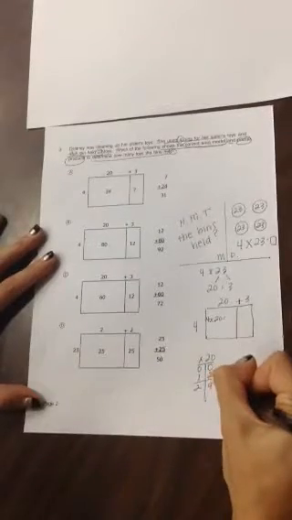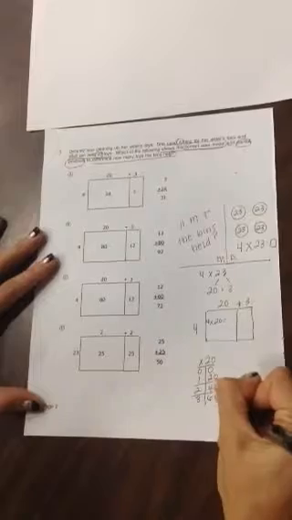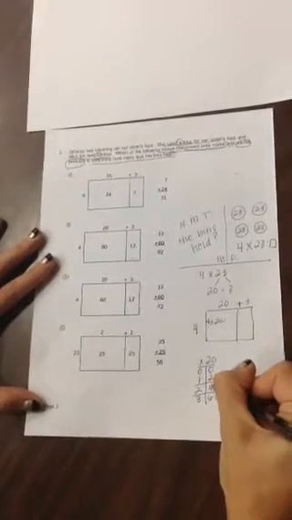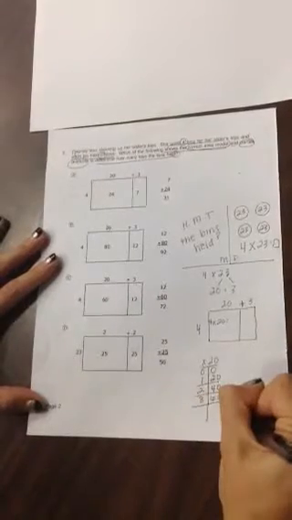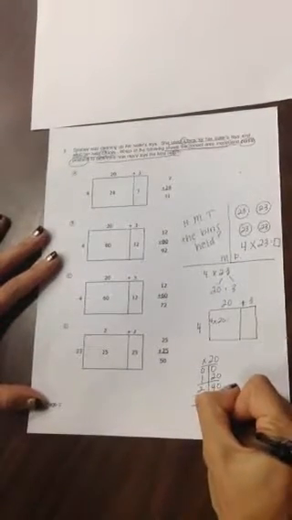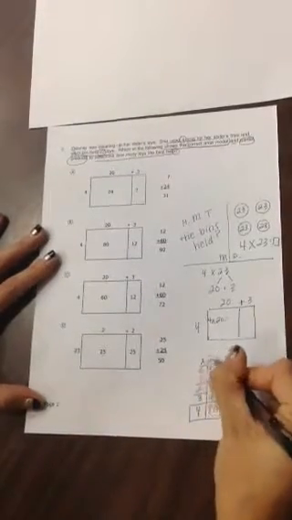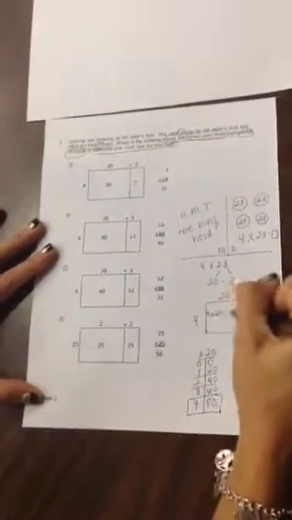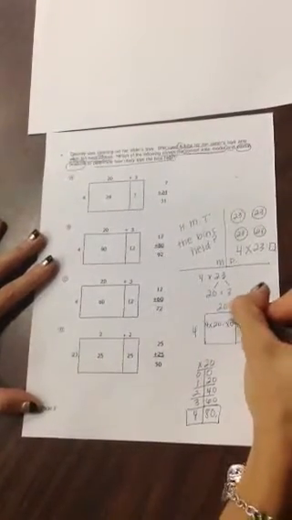Twice would be 40. 3 times would be 60. And they should notice that in the tens place, it's increasing by 2, or by 20. And then 4 times would be 80. So if you go back, 4 times 20 is 80. So that's a partial product. That's part of the product.